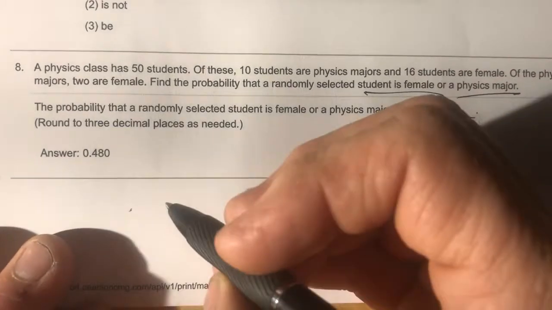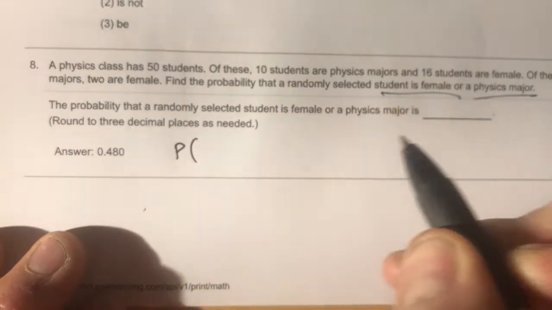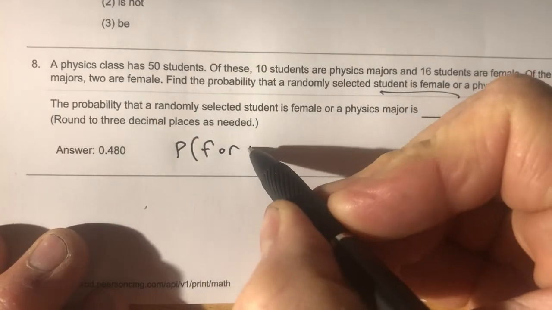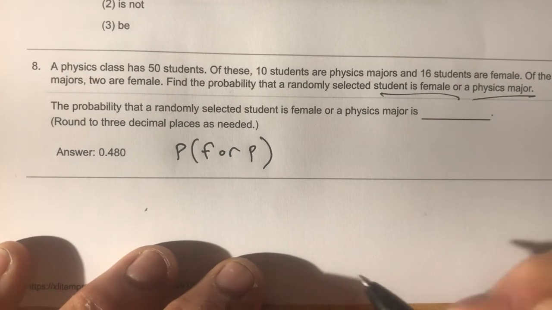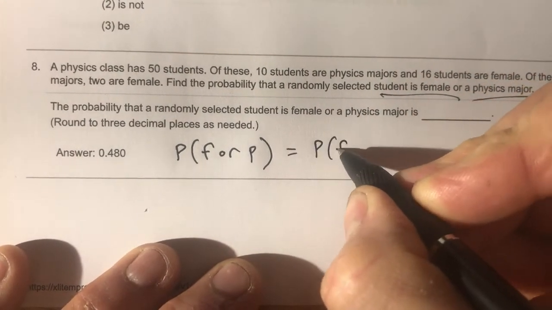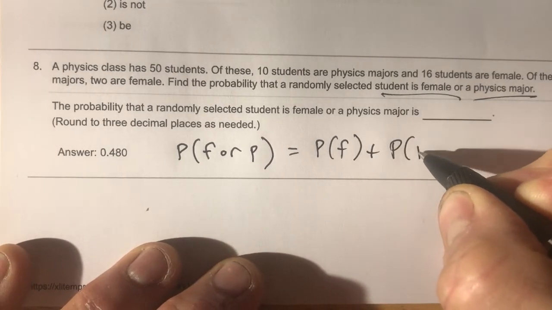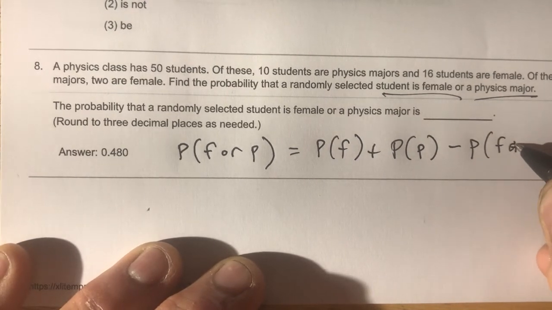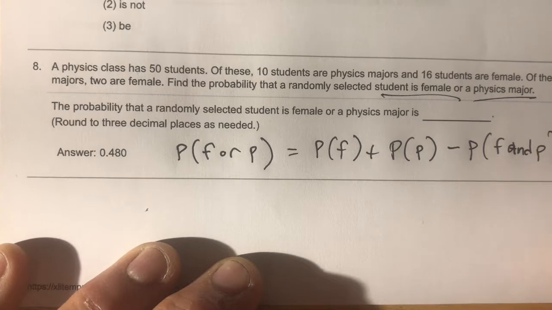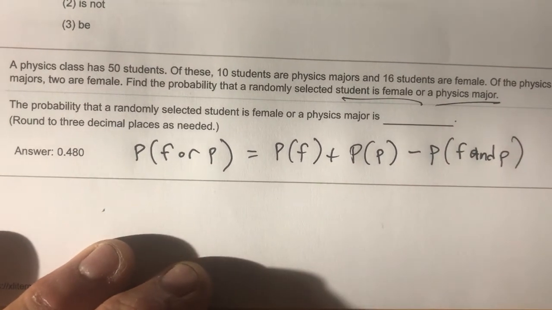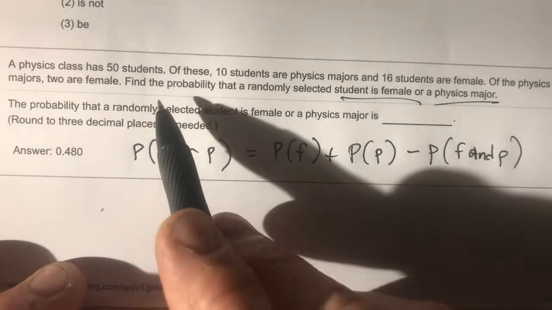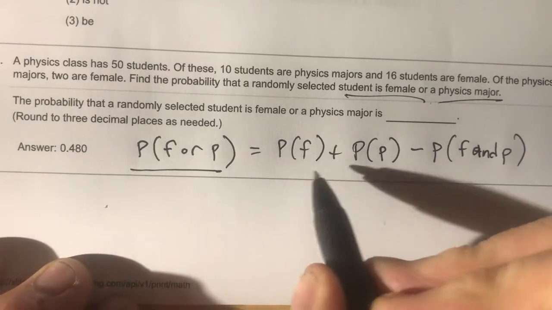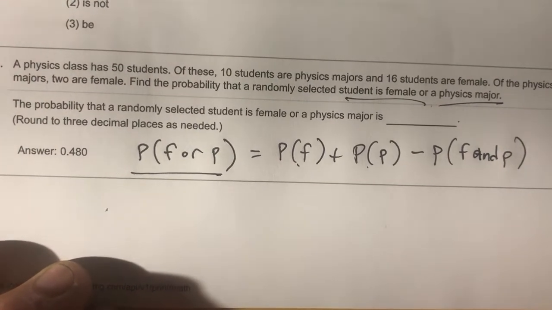So we want to find the probability that a student selected is female or a physics major. That's going to be the probability that they're female plus the probability that they're a physics major minus the probability that they're both. It should be "and." So female or physics, this is what I'm looking for. Now I've got to figure out what these numbers are, then add them together and subtract.